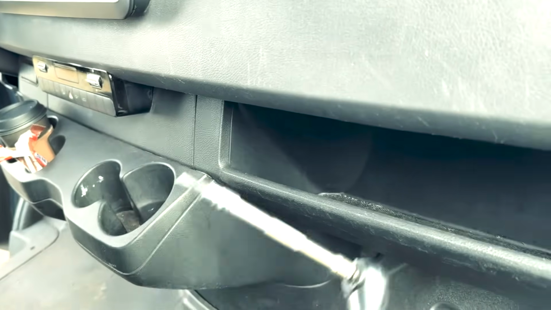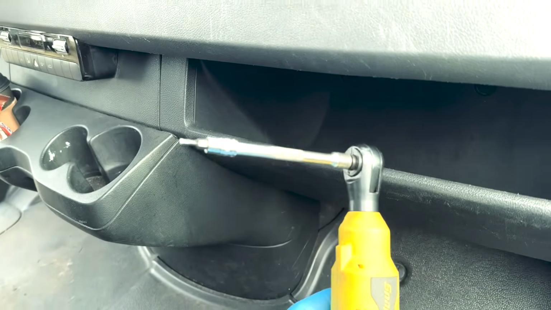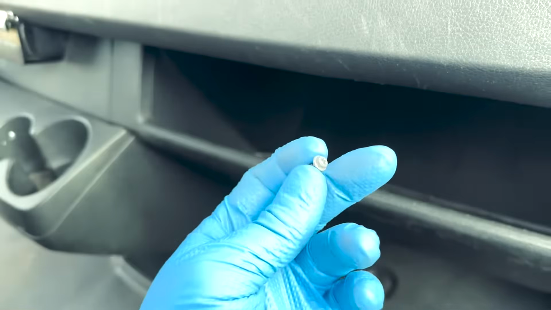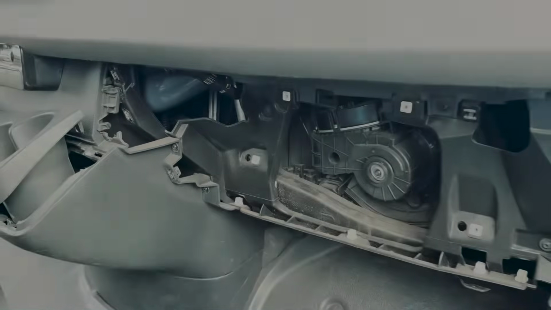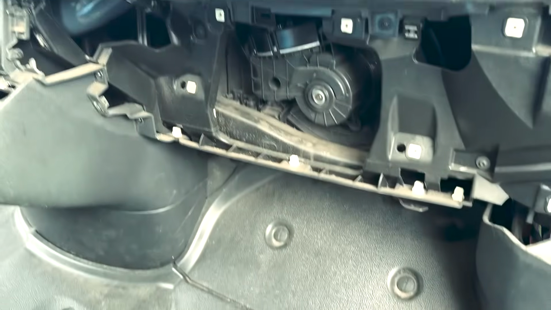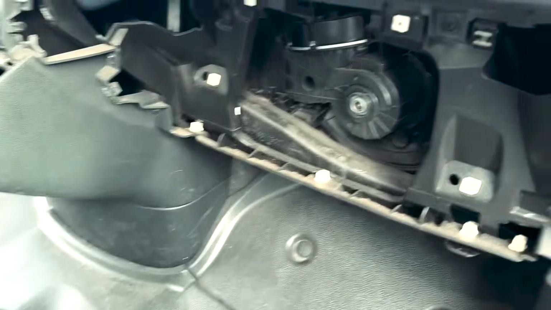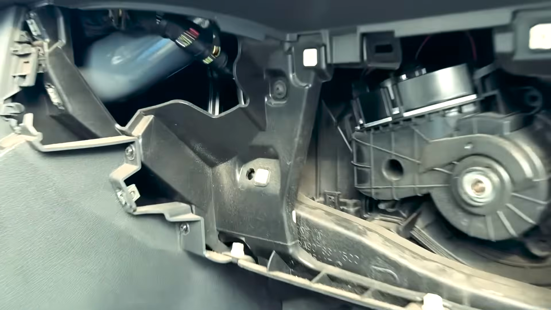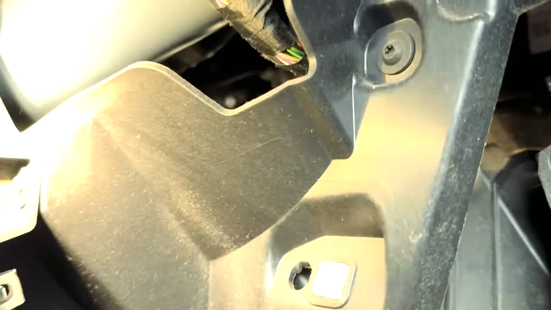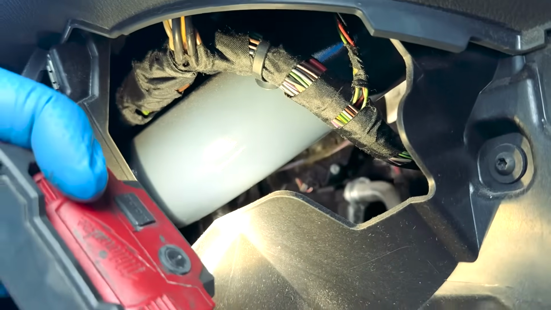I'm using the longer Torx 15. You will see bolts like this. It might be a little bit tricky to take this panel off, but it's pretty straightforward. It's about 10 Torx, and you pop this panel out, and all the way there you see our flap motor that we'll try to take off right now.